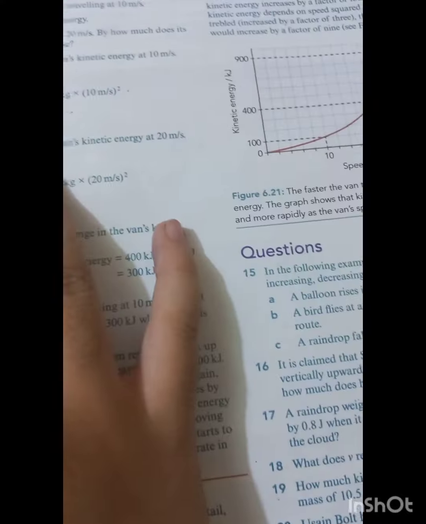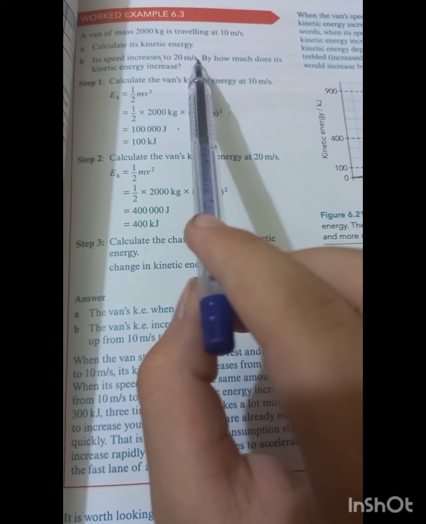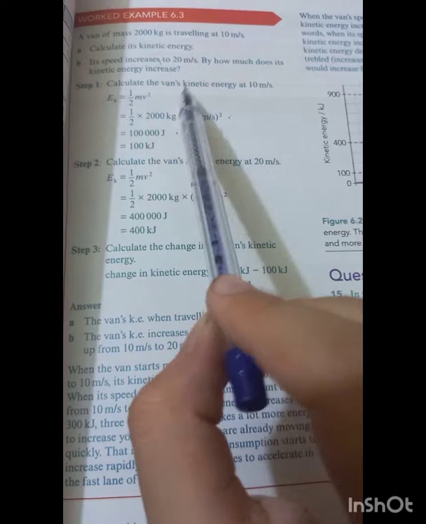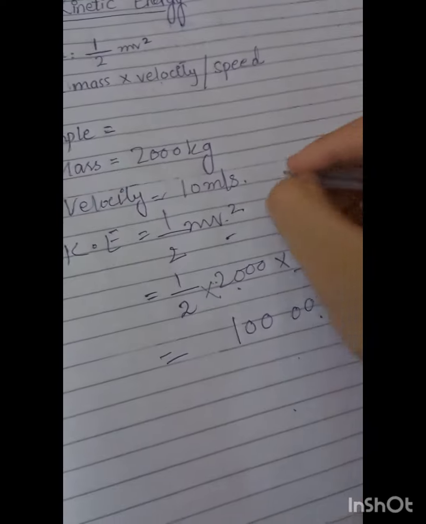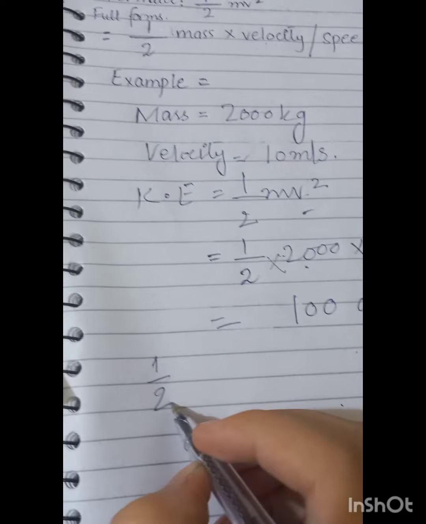Now what is the second part? The second part is: its speed increases to 20 meters per second. By how much does its kinetic energy increase? Now the speed is increased to 20 meters per second. Write the formula again.